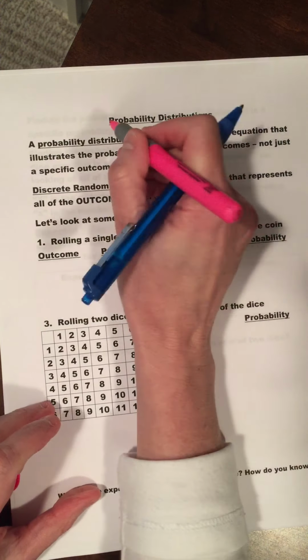If we go back to this particular question, and I see that all of the probabilities are the same, if I was to graph it, my bars would all have the same height of 1 over 6. This is what we call a uniform distribution. It's a distribution where all of the probabilities are the same.